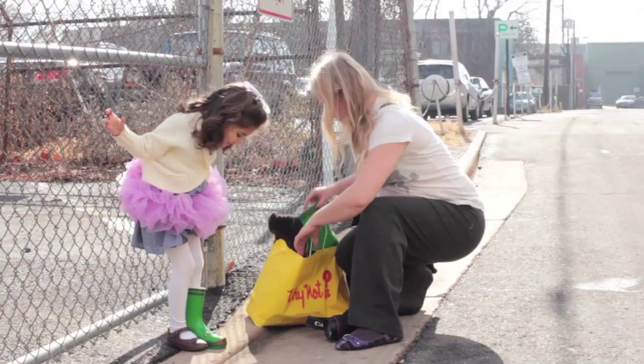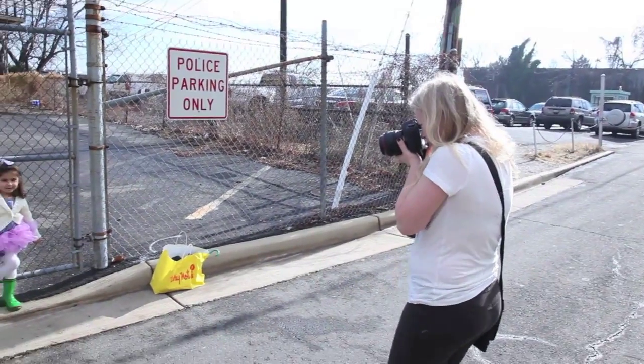I don't use reflectors when I shoot normally. There's a lot of natural reflectors that you can get because light will bounce off of any light surface. So the walls and the sidewalks that we're using were kind of working as natural reflectors for me.